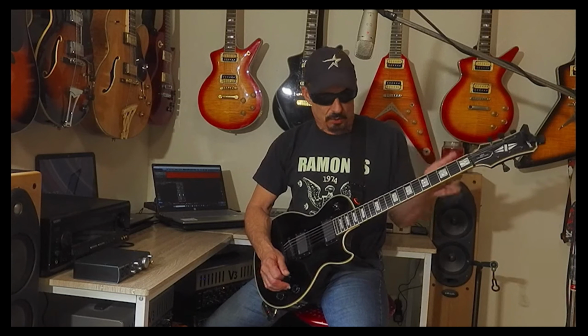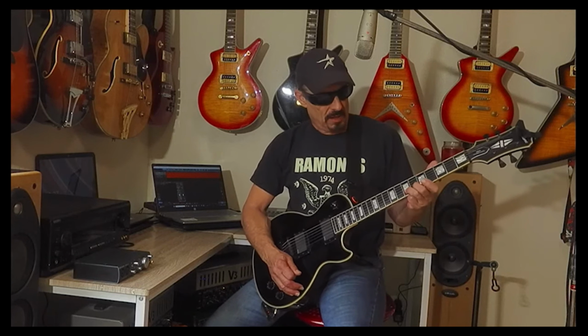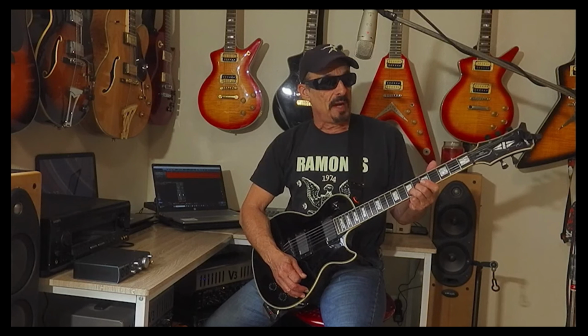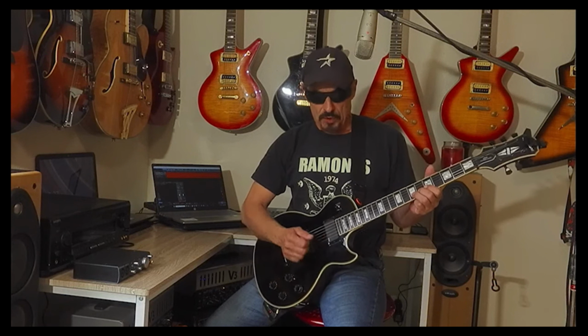Now what was that? It's essential lick 2 again. But this time I threw away the last note and I went over to the B string 7th and I did a half step bend. The 7th fret normally on the B is F sharp, so I pushed it up to a G.